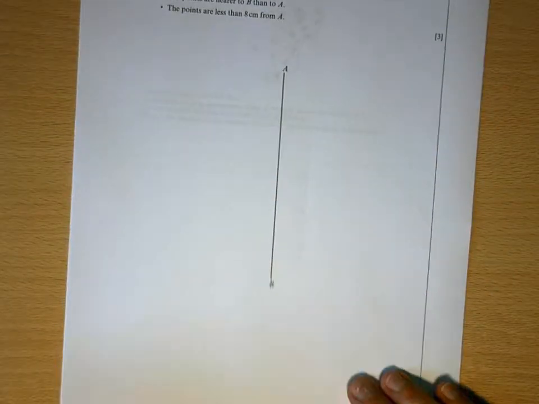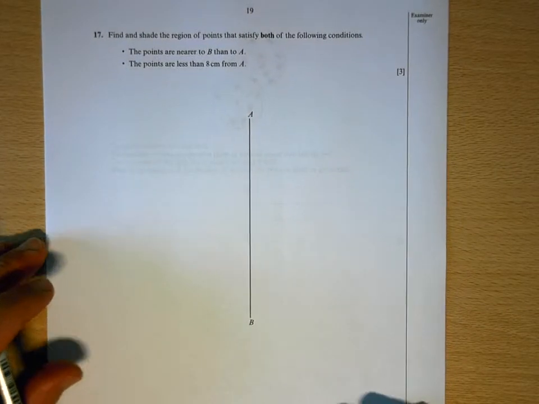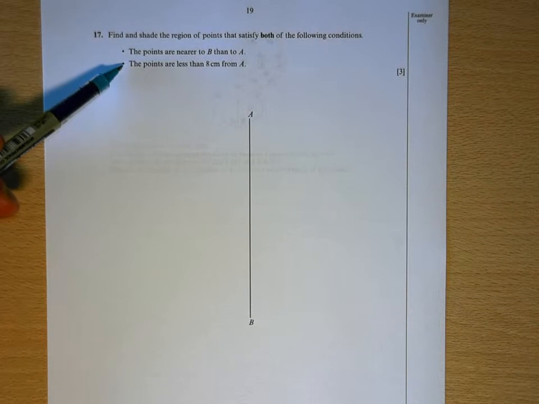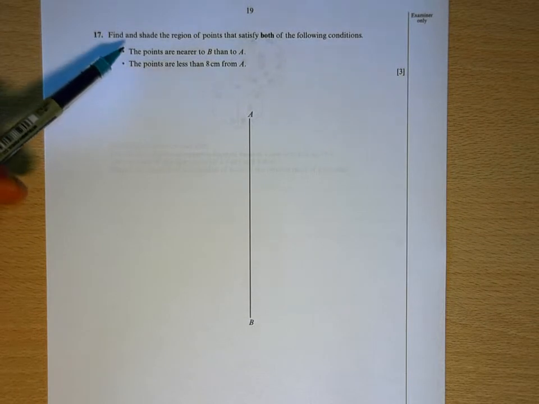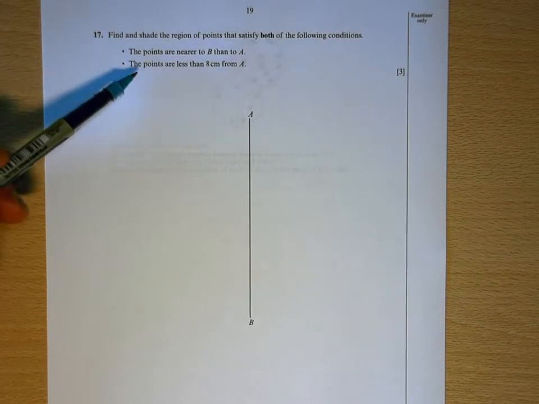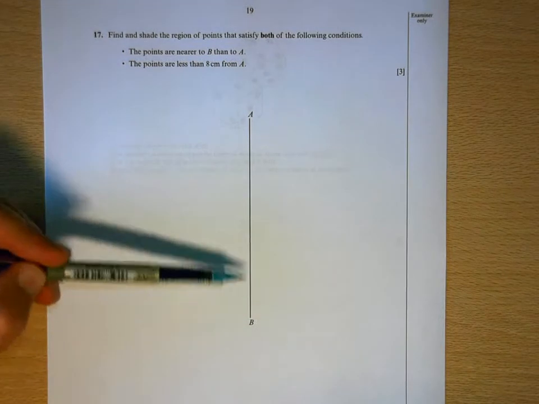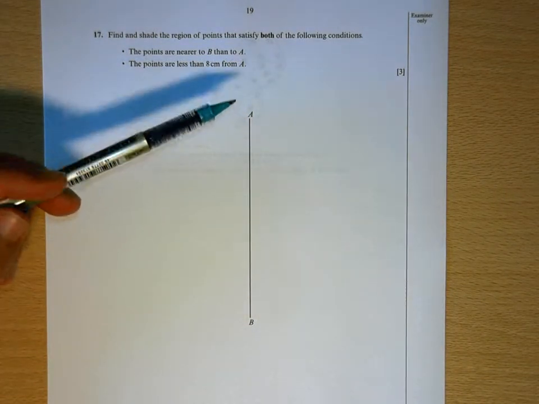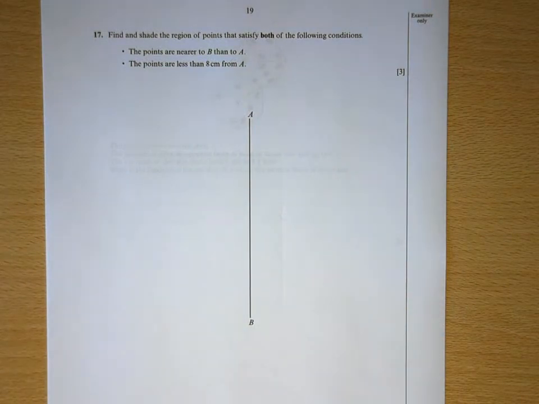Okay, then we got a locus question. So there's 3 marks, 2 constructions and a shading. So the first construction, the points are nearer to B than they are to A. So A and B are points. So equidistant between those 2 points is the perpendicular bisector.